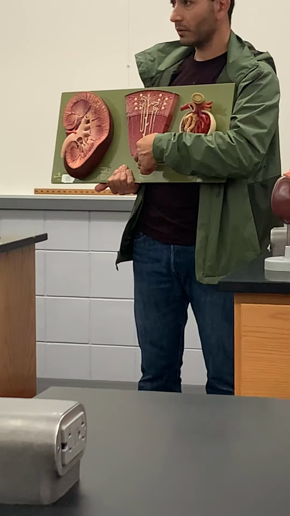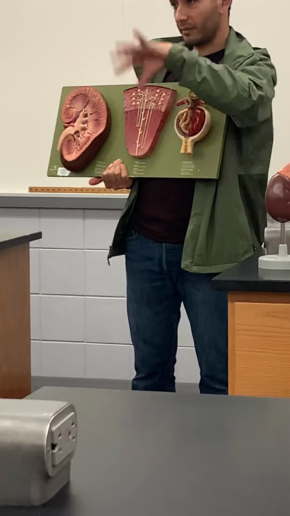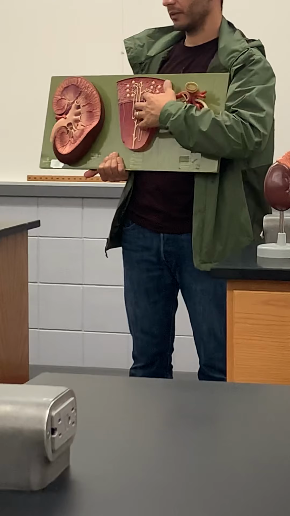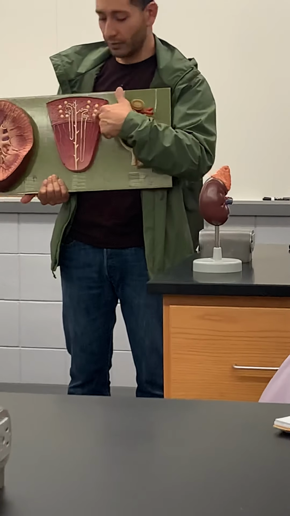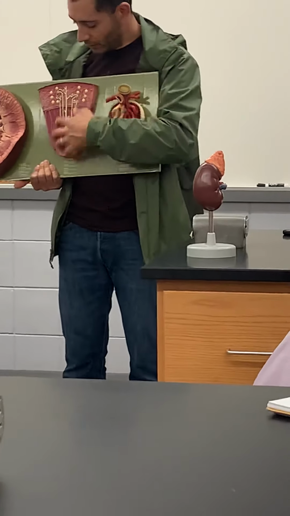What's convoluted about it? It's twisted. It goes everywhere. Now this one over here seems to be going backwards, because here's the collecting duct. So be careful, don't say this is a PCT when it's actually a DCT, or vice versa. Start with your little thing and then work your way.